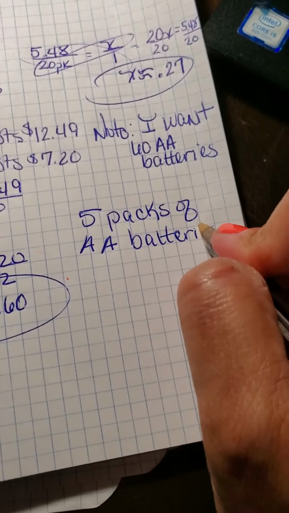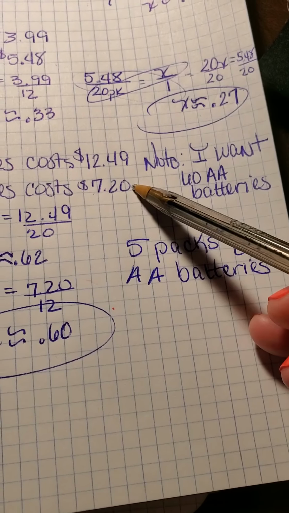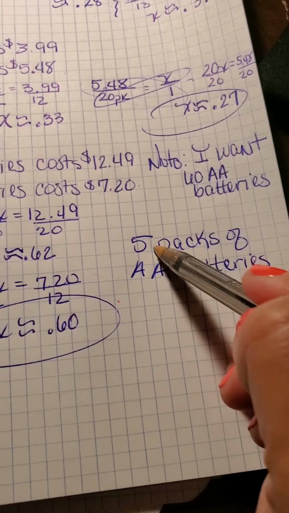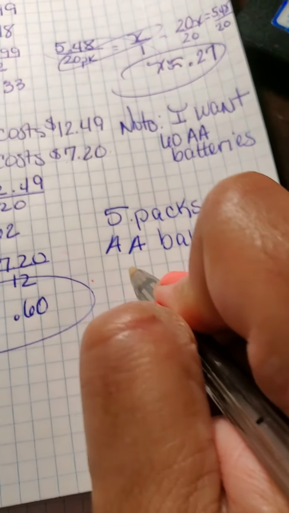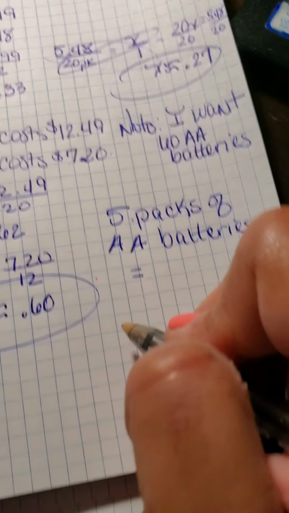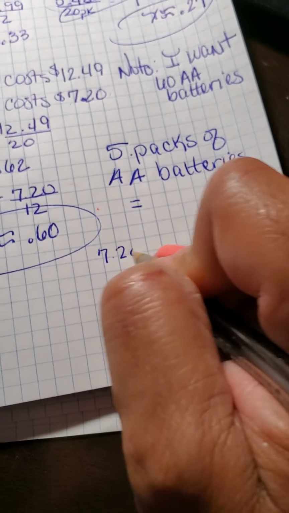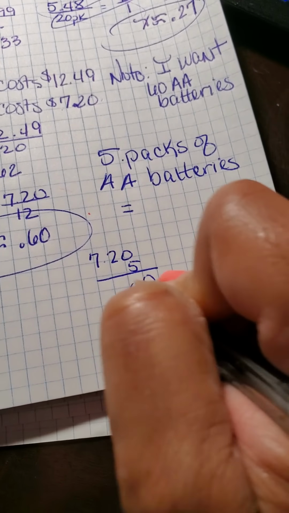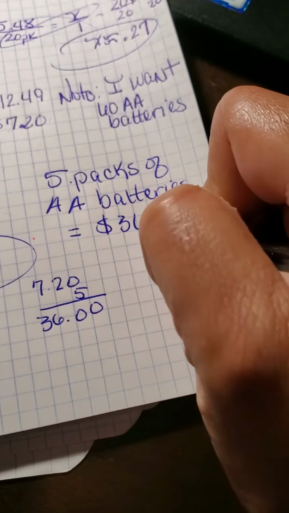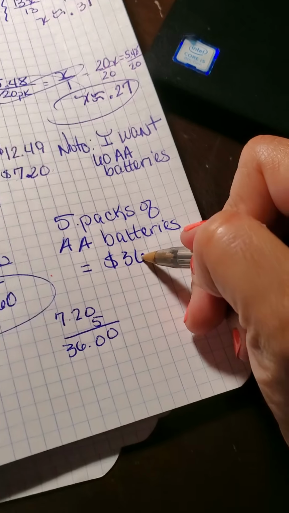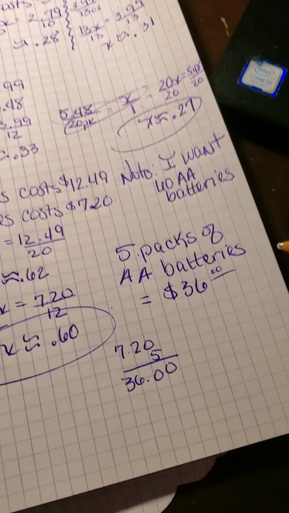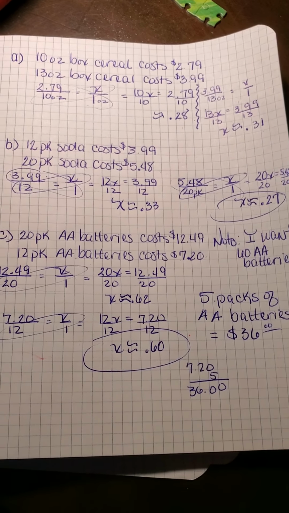How much did we say they are? $7.20. So how much am I going to end up spending? 7.20 times 5. Use your calculators. You don't have to on this. I'm just saying. I did already, but you want to do your mathematics. It's going to be 7.20 times 5, which is $36. Okay? So, there you go.